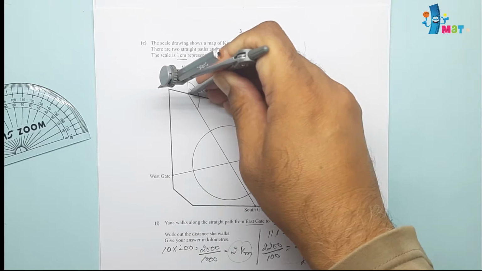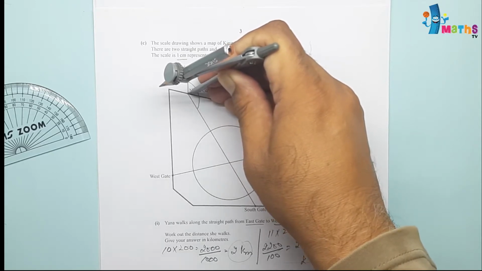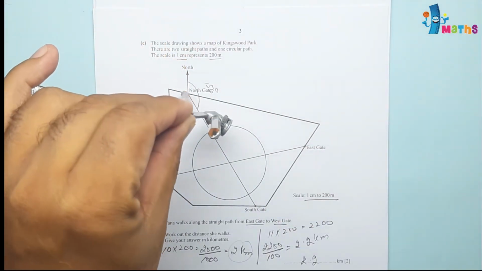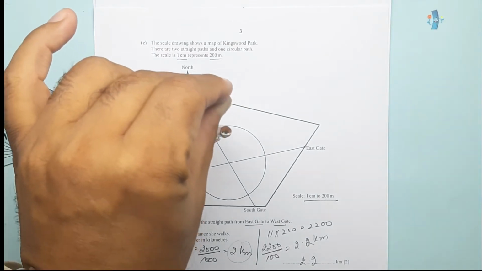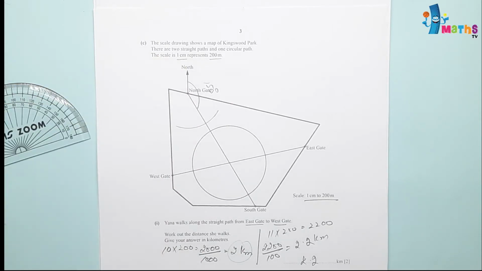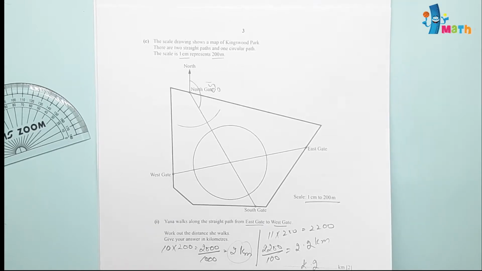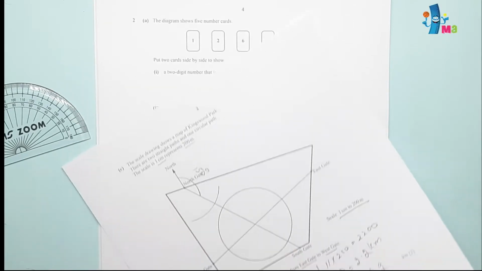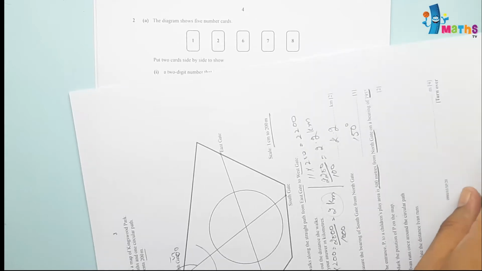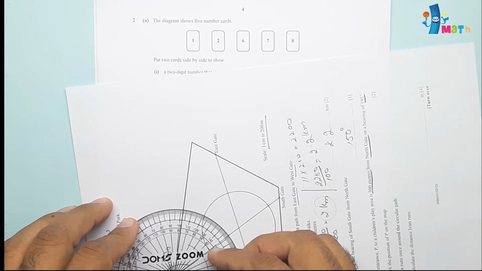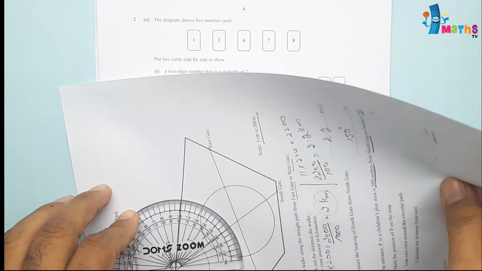Next part, third part, the entrance P of the children play area is 500 meters from north gate. So we will place here and make an arc like this one. This should be on this arc, and then they are saying a bearing of 195 degrees. Bearing we can check with the protractor, 195 degrees from here. So we'll be fixing it like this over here.